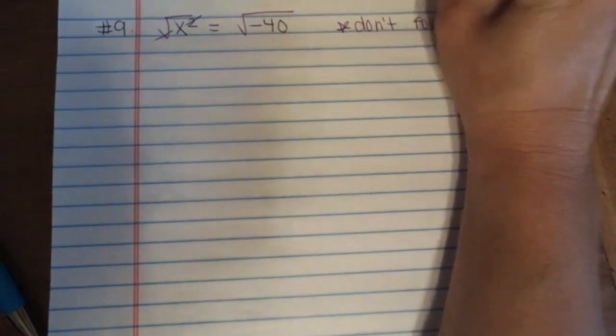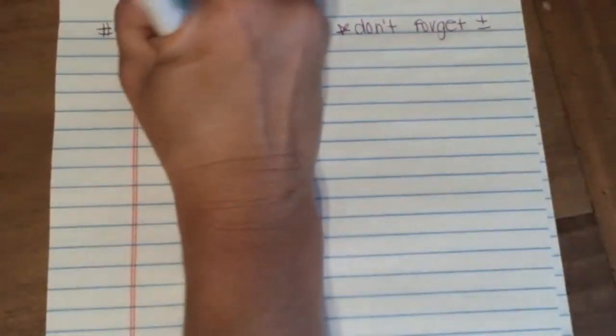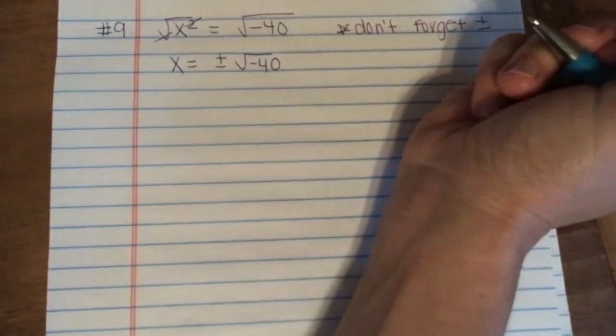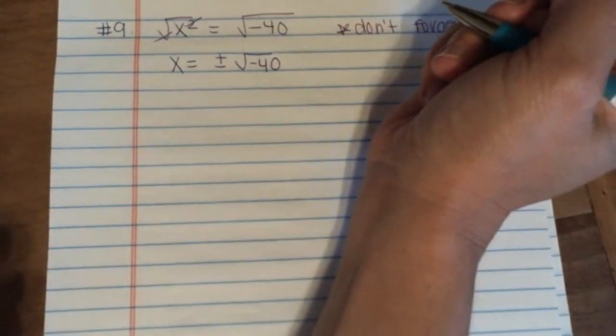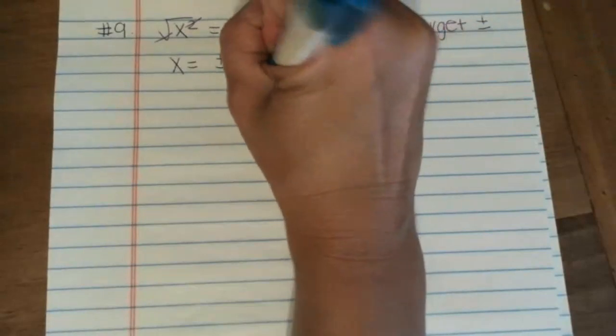So there was not a square root in the problem. We added it. So whenever we add it is whenever you need that plus or minus. So x equals plus or minus the square root of negative 40. Just like you always simplify a fraction, you always try to simplify a radical. It's a square root, so we're looking for two of a kind.